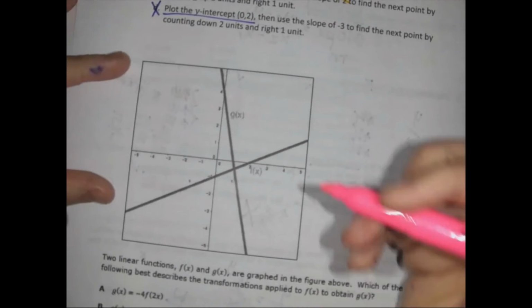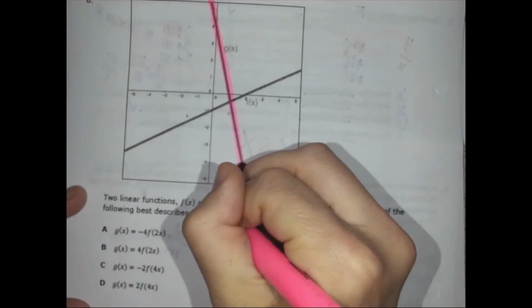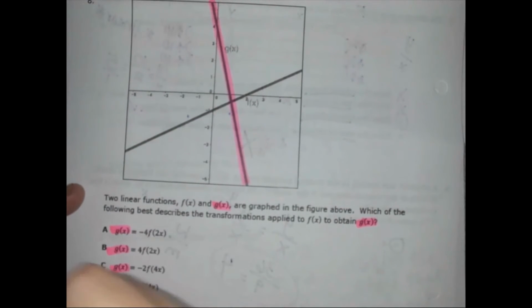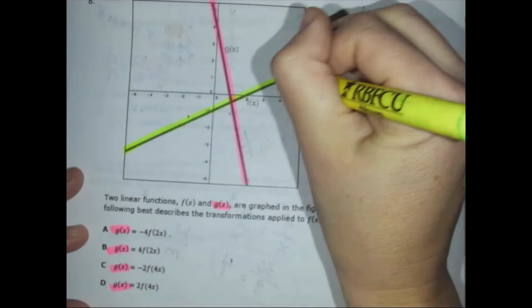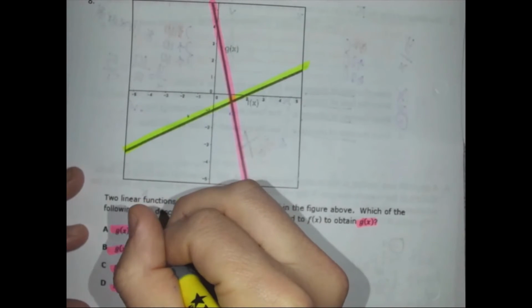This next one, you're going to have to get yourself a highlighter or something to differentiate the colors. And you know I love my colors. G. I'm not even reading the problem yet. I just see that I have G. So anytime I see G, I'm going to highlight. F in yellow, F, F, F, F.